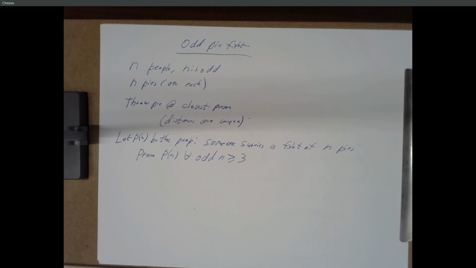So what does P of 3 say? It says that if 3 people go into a room and they stand at unique distances from each other and each has a pie, and each throws that pie at the person closest to them, somebody won't get hit by a pie. Somebody will survive.